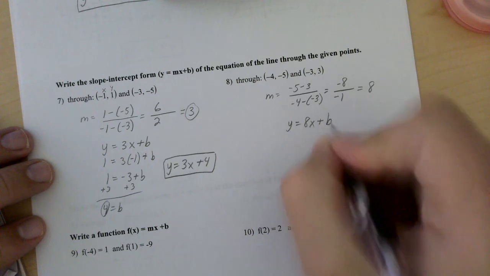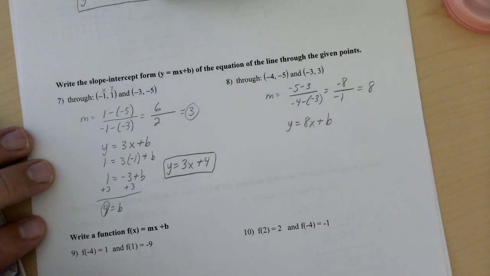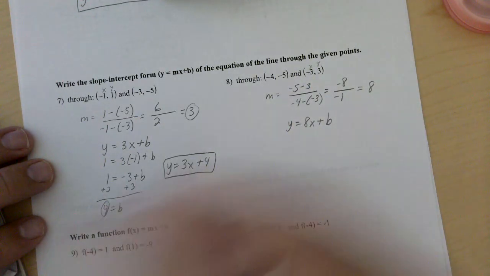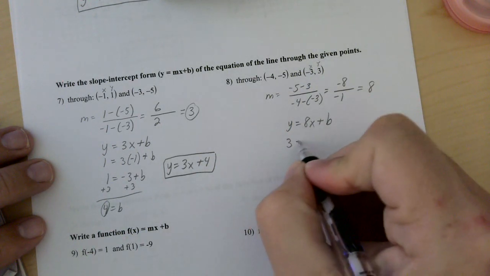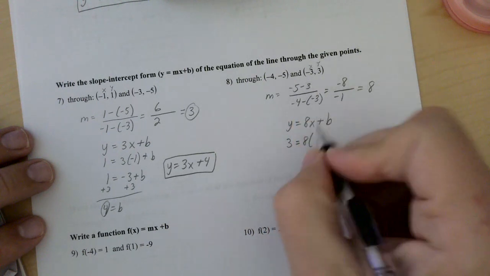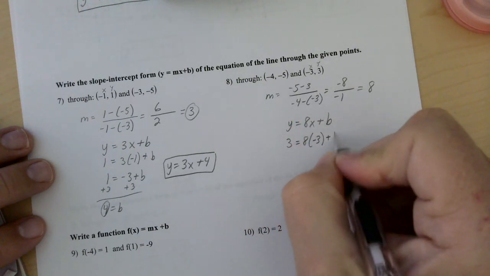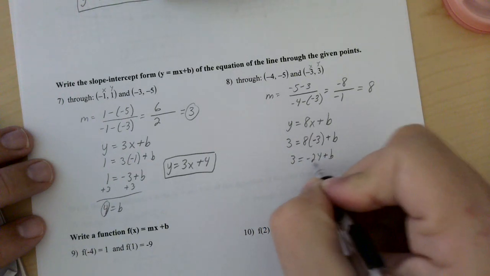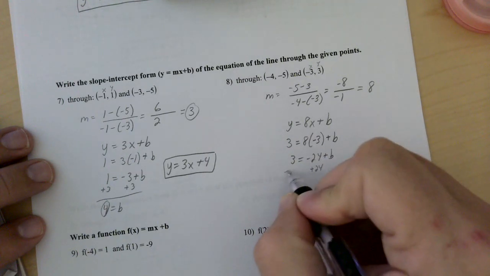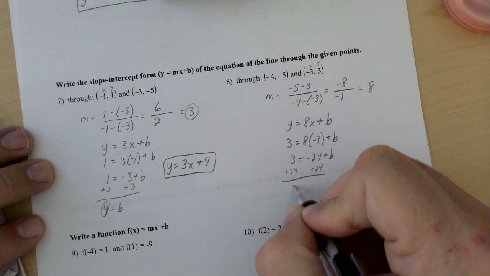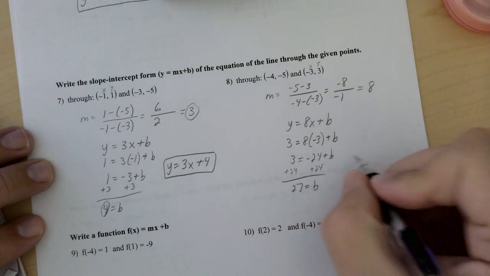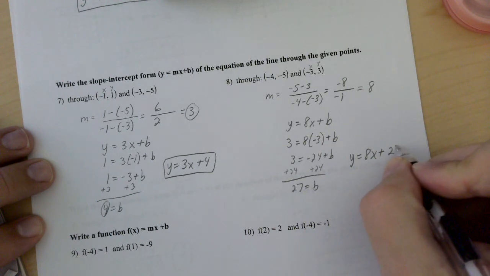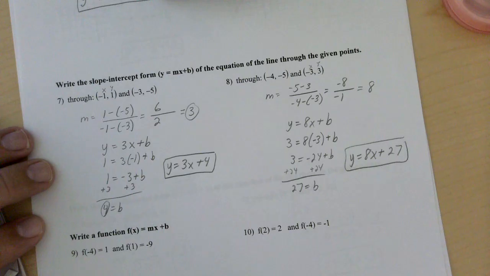What we don't know is our starting point. So this time I'm going to use this point. This point looks a little bit easier. It doesn't matter which one. So I'm going to replace the y with a 3, and I'm going to replace the x with a -3. This is -24. All I have to do is add 24, and I'm going to get 27, and that's my b value. So if I have my slope and I have my starting point, we have our rule.